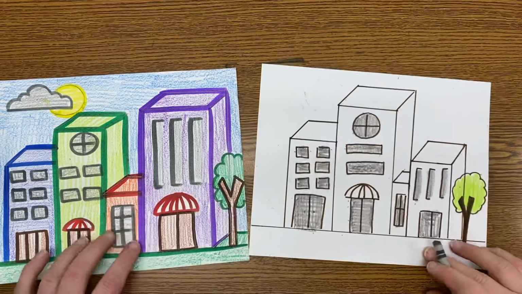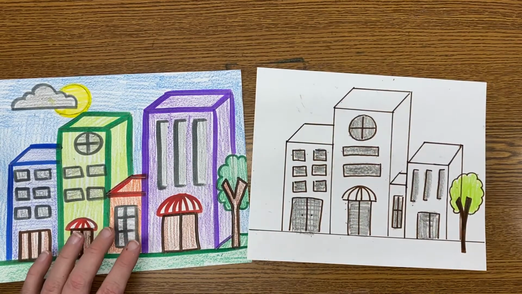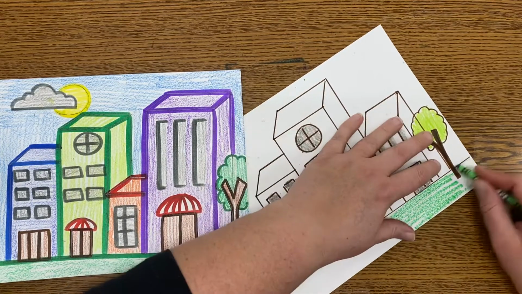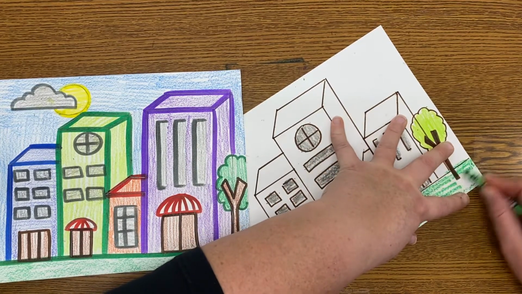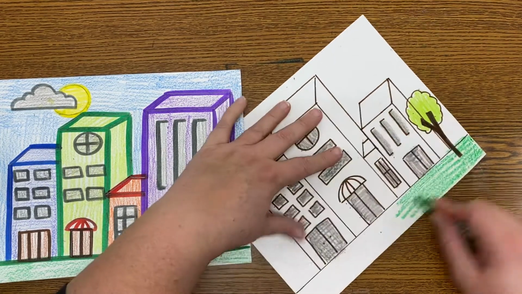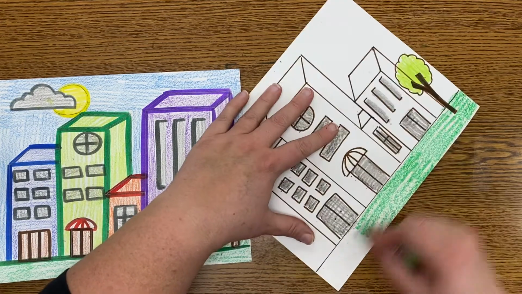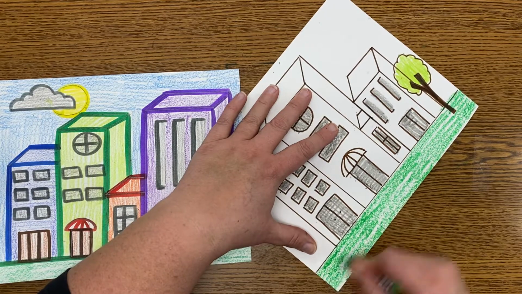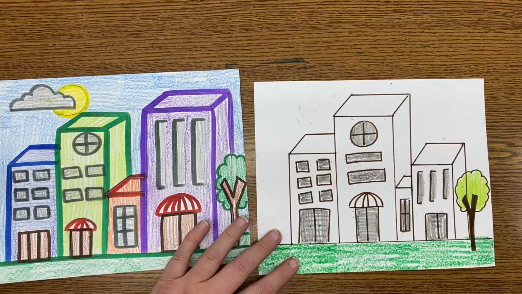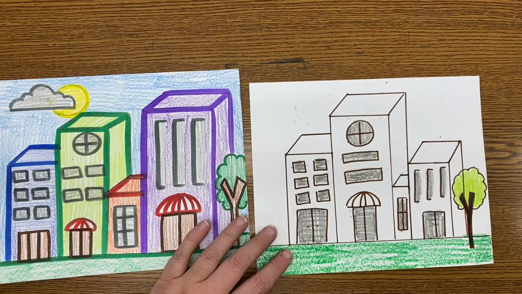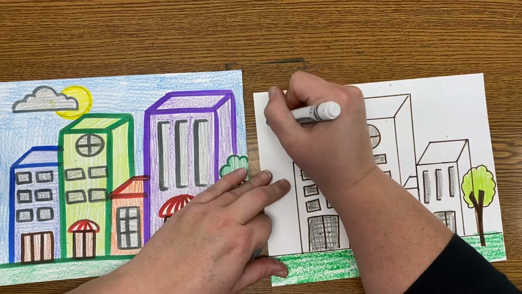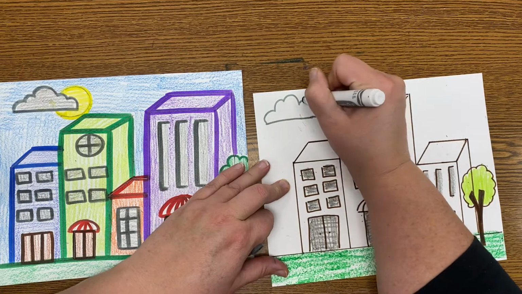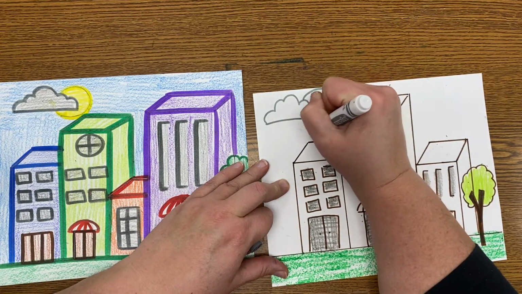And then I can add whatever colors I want for the building. And I'm gonna add some green down here for some grass. So it looks like maybe we're in front of like a park or something, who knows? Oh, maybe in the sky, I could even add, like I could do a cloud up here. I could have it partly sunny by drawing a sun.